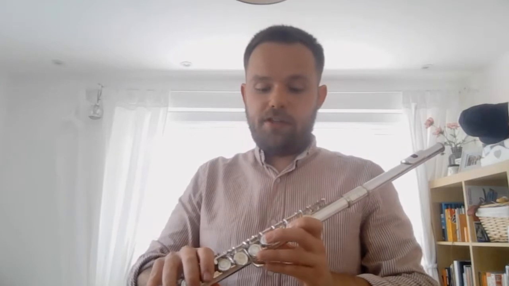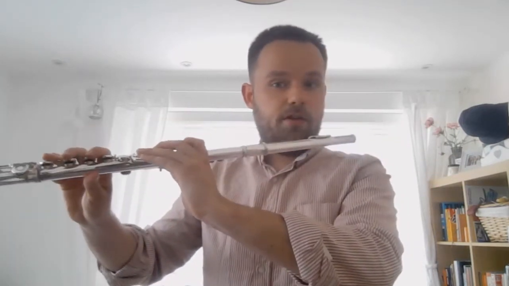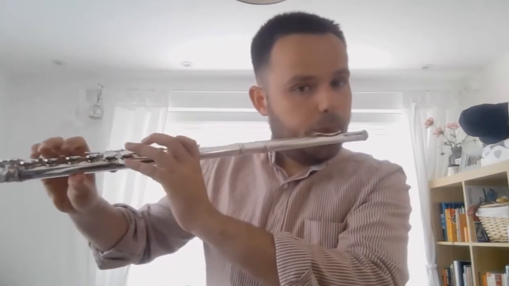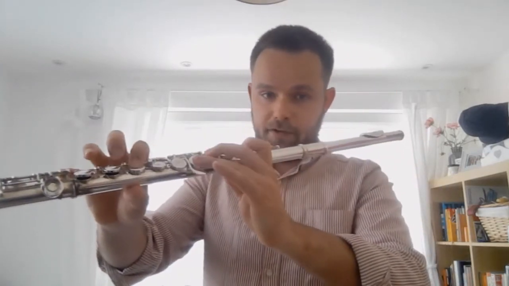Now, because this pattern is so simple, it means we can sort of play it however we want. First, I want you to just learn the little jumps. So just get used to going like this. Particularly that jump from B flat down to F.